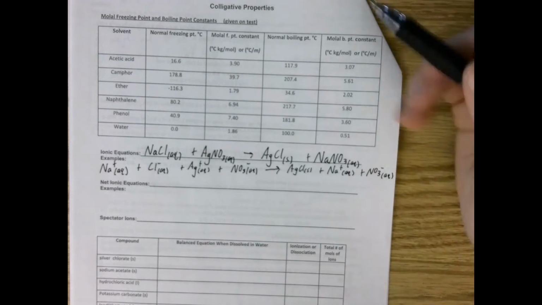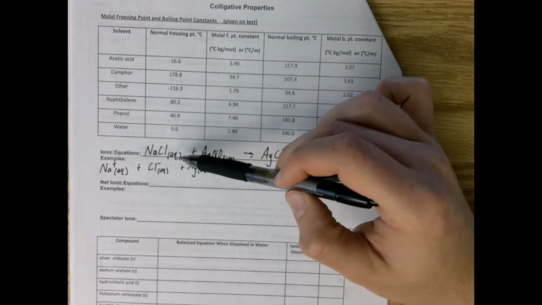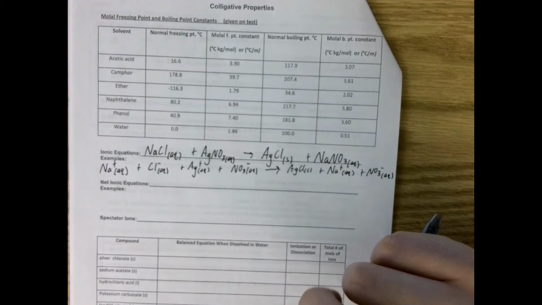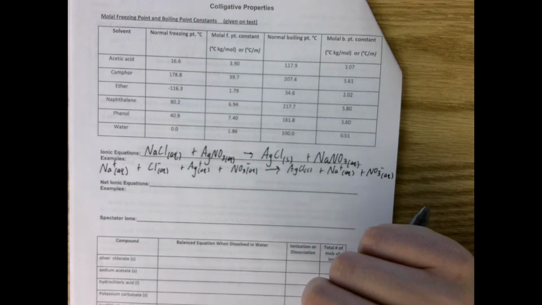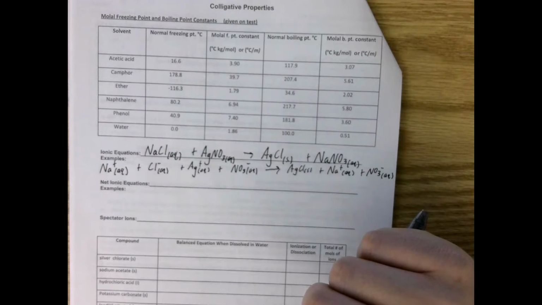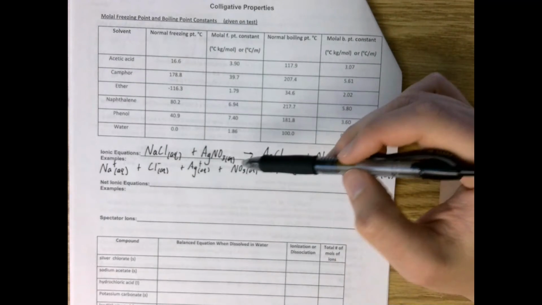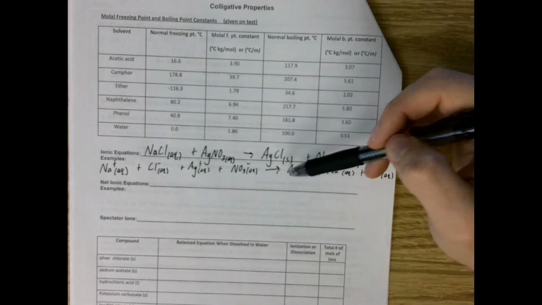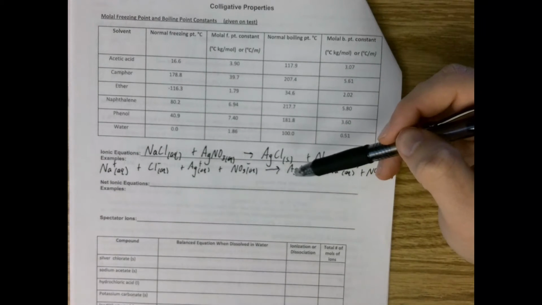When sodium chloride dissolves in an aqueous solution, the sodium and chlorine break apart. I get Na plus, Cl minus. Then for silver nitrate, I get Ag plus, NO3 minus. Silver chloride does not dissociate because it's not dissolved. It's just a solid.